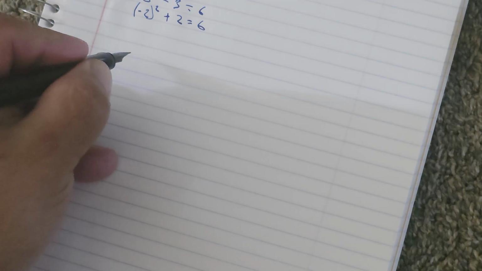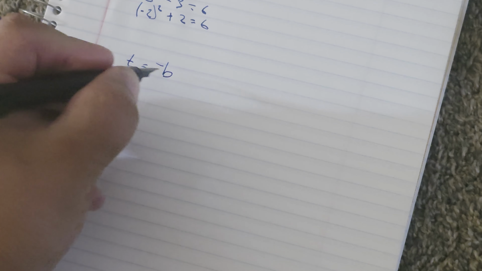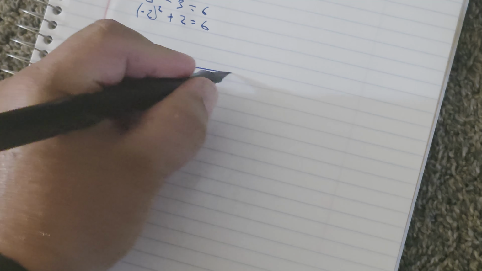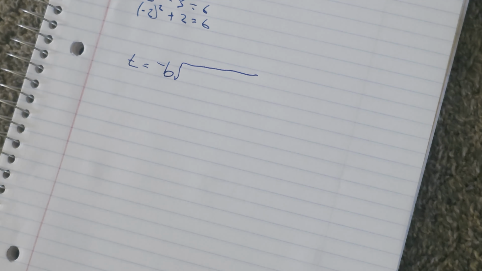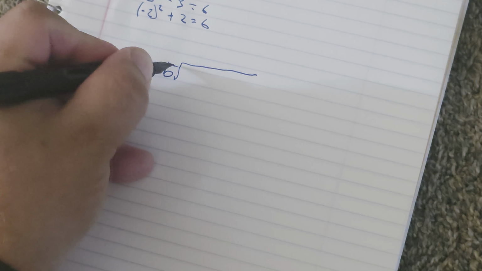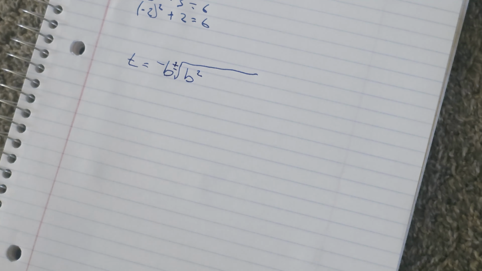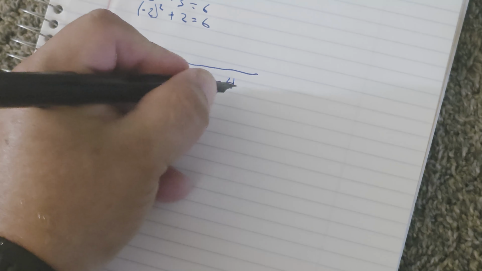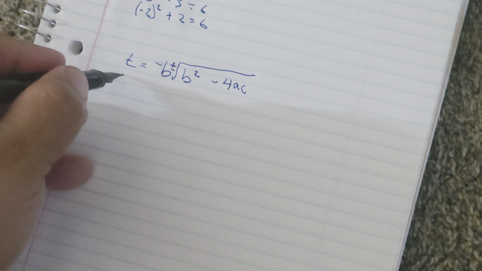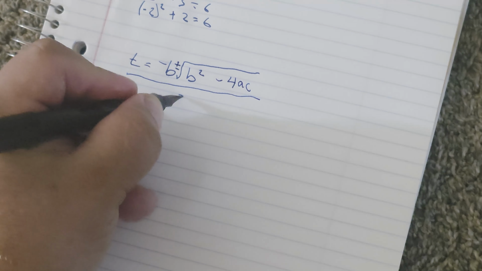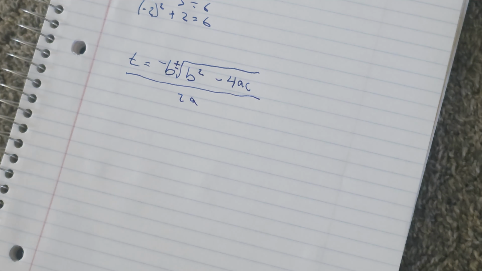So t equals negative b plus and minus the square root of b squared minus 4ac, all over 2a.